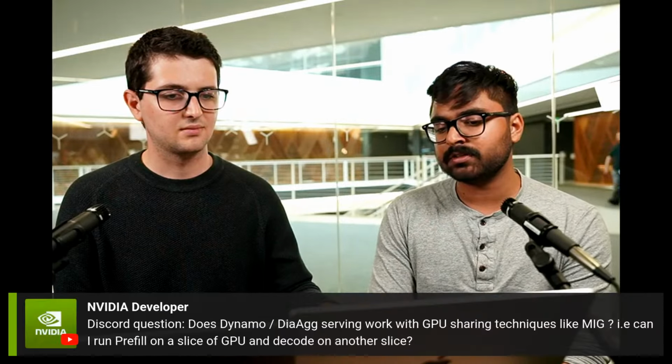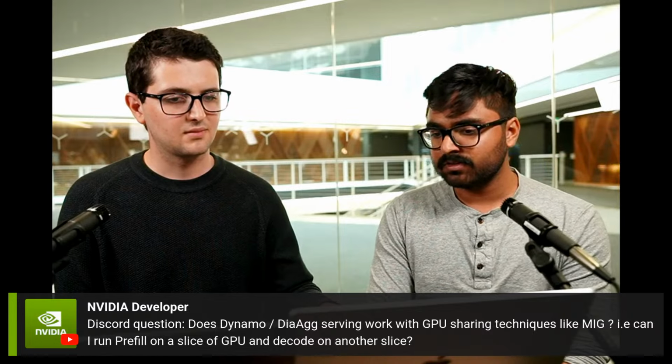Right. And you just end up with worse performance because you're not getting the resources. You're getting the overhead of data transfer without the benefits of dedicated hardware for different pieces. So yeah, it is an interesting question though. I'm not sure that we've done any explicit benchmarking with MIG. It might be a great thing to try out. Yeah.